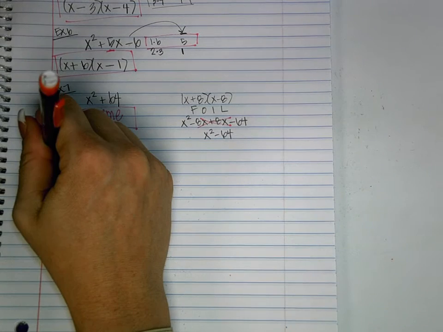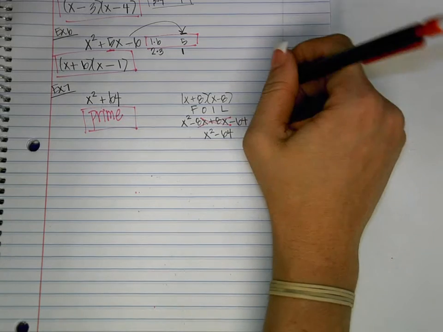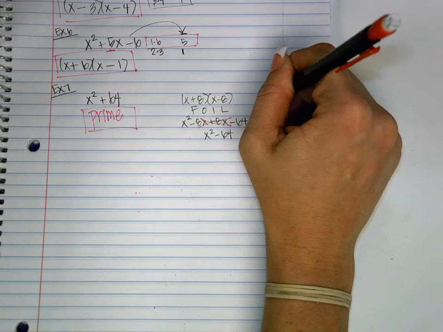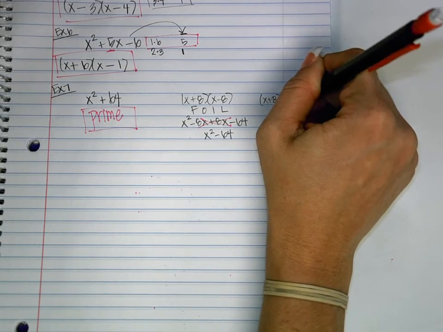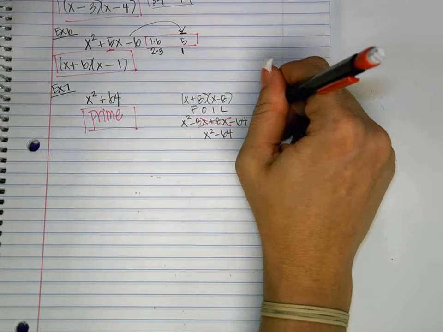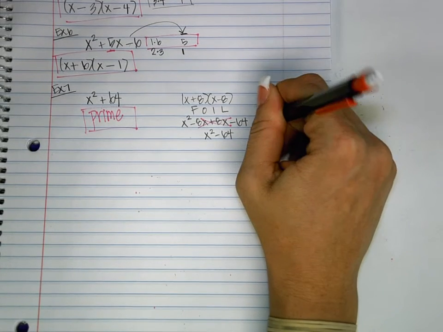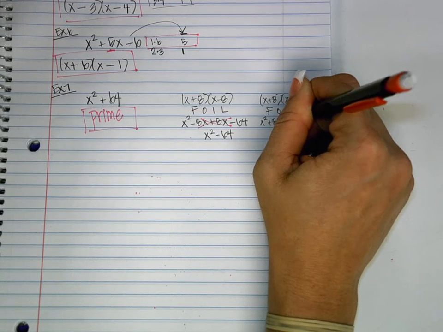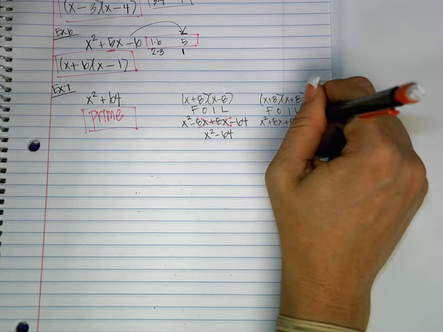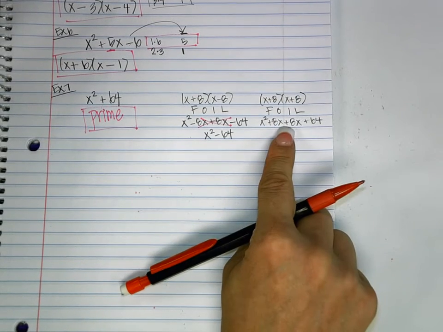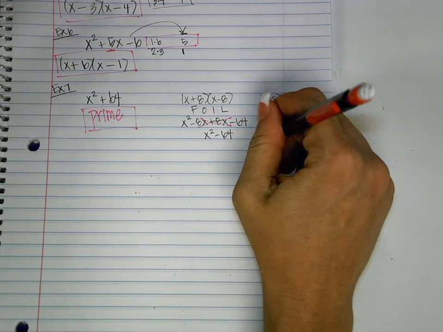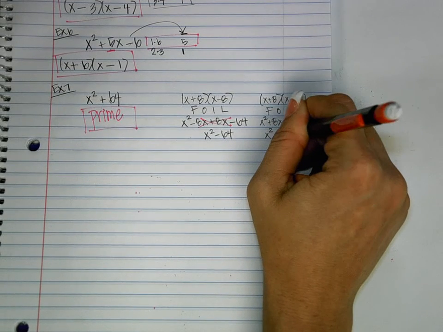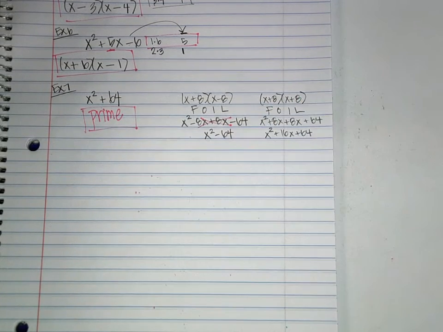What if you had x plus 8 and x plus 8? Okay, I can go with this. FOIL: x squared, outside gives you plus 8x, inside is another plus 8x, last is plus 64. They don't cancel out, right? So x squared plus 16x plus 64. Okay? If you don't have one positive and one negative, they won't cancel out.